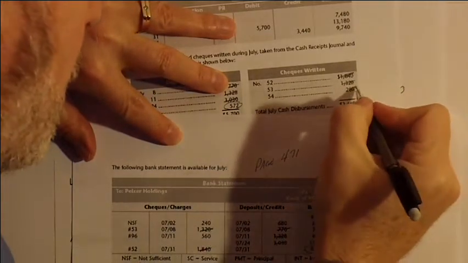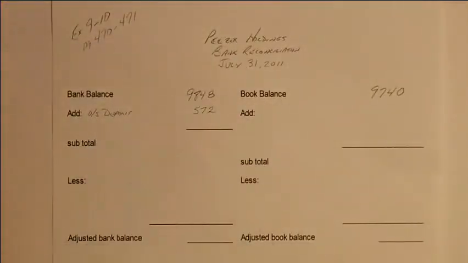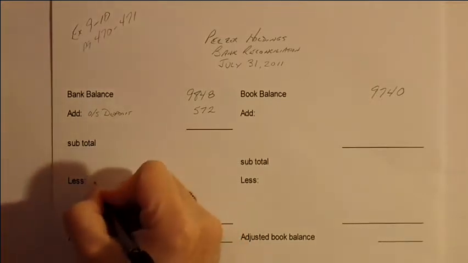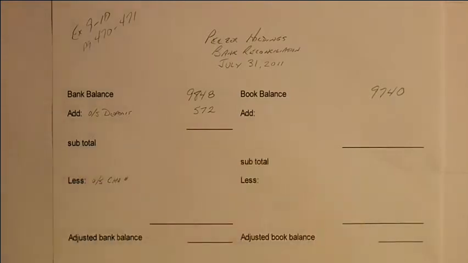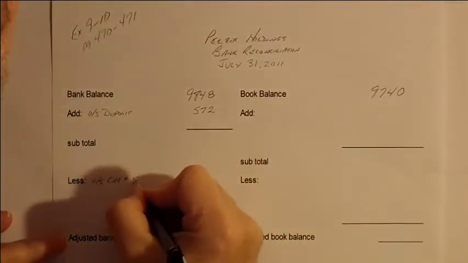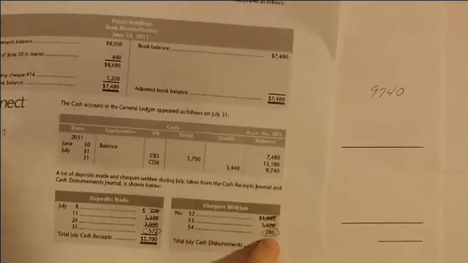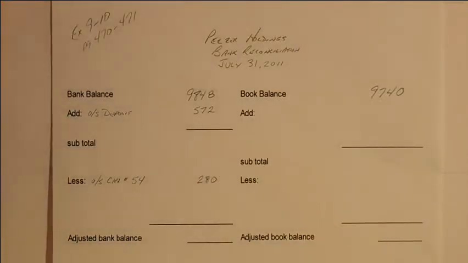So that is a reconciling item, something that the bank doesn't know about. So where does it go? Well, if the bank knew about it, they would have reduced our bank account. So there's an outstanding check. What number was it? It was number 54 for $280. So that, if the bank knew about that, they'd have subtracted it off of our bank account.